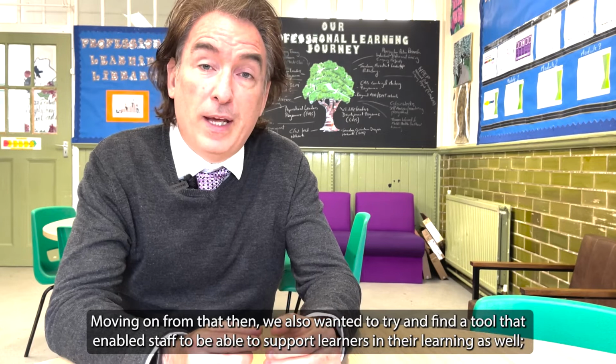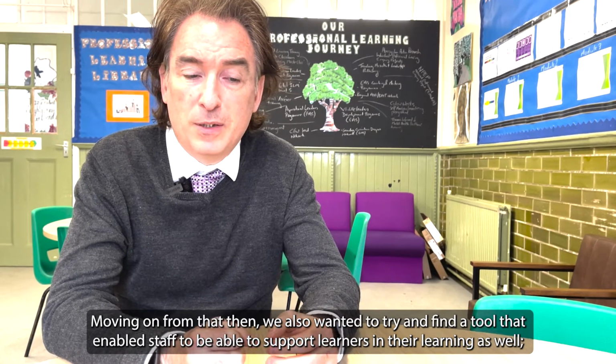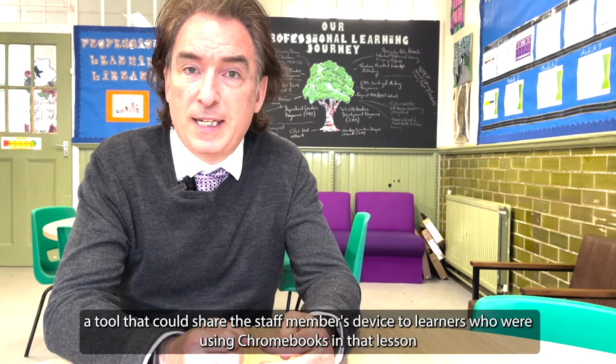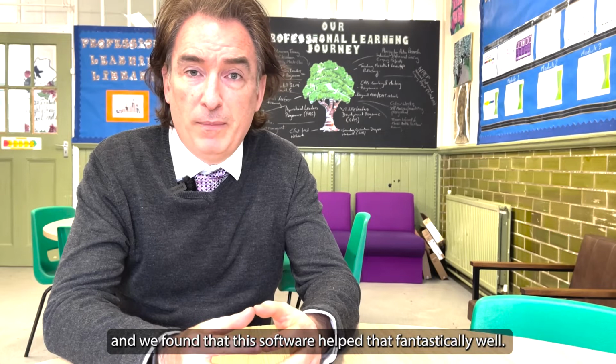Moving on from that then, we also wanted to try and find a tool that enabled staff to be able to support learners in their learning as well. A tool that could share the staff member's device to learners who were using Chromebooks in that lesson. And we found that this software helped that fantastically well.